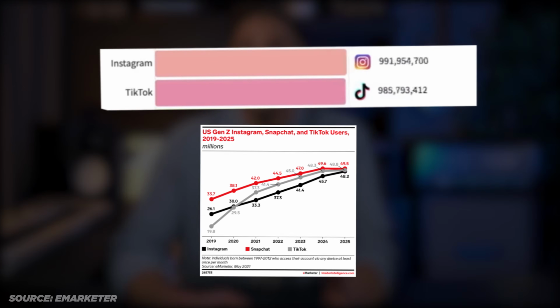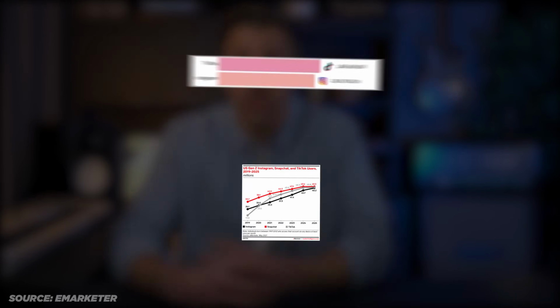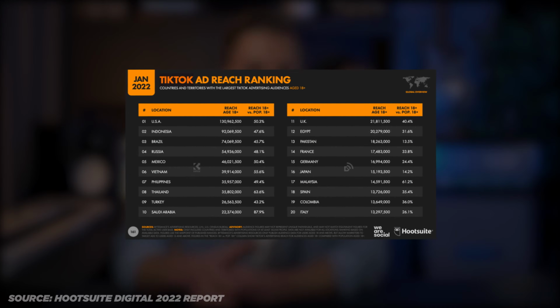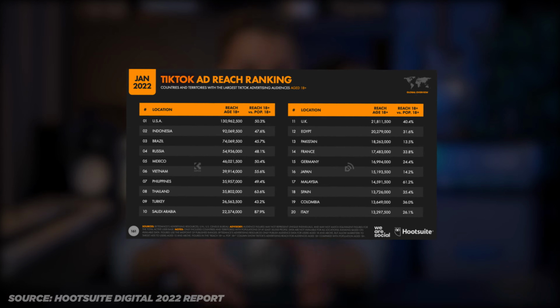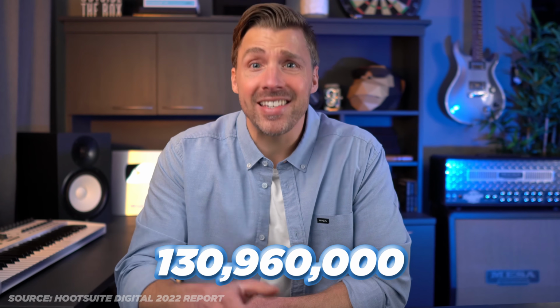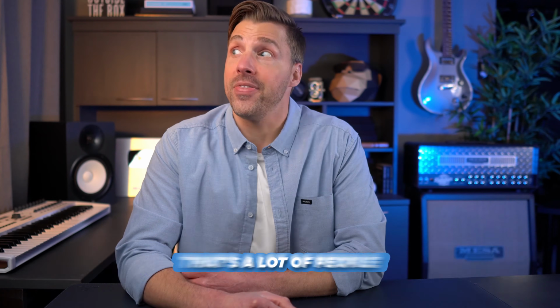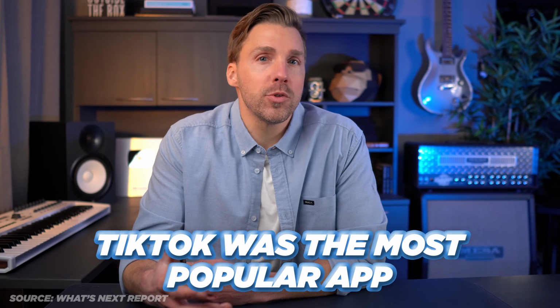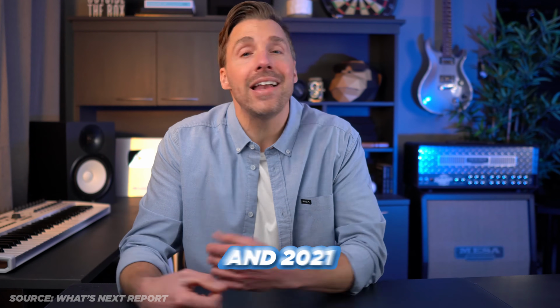So yes, if your target market is Gen Z, then TikTok is obviously a no-brainer for your business, especially now that TikTok has surpassed Instagram in regards to popularity among Gen Z users. But a recent report by Hootsuite found that a TikTok ad could potentially reach up to 50.3% of adults in the US, a total of 130,962,500 people. And that's a lot of people. And TikTok was the most popular app downloaded in 2020 and 2021.